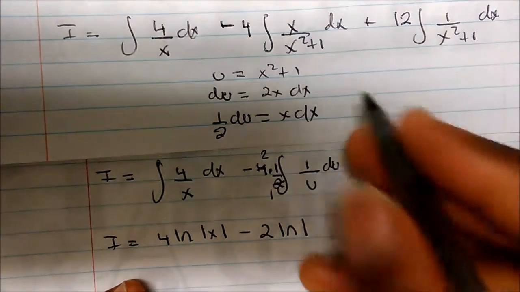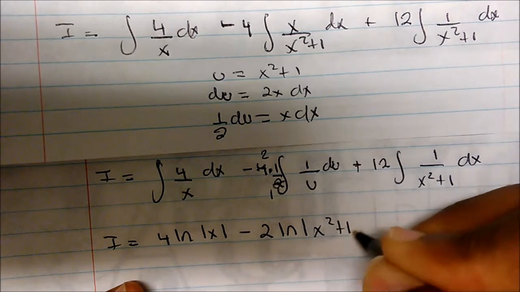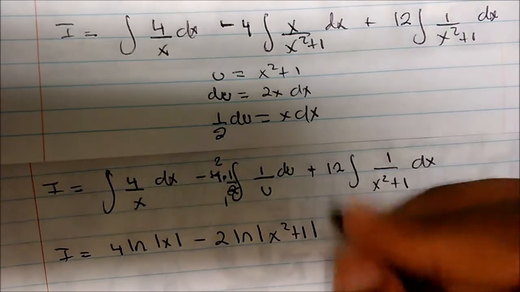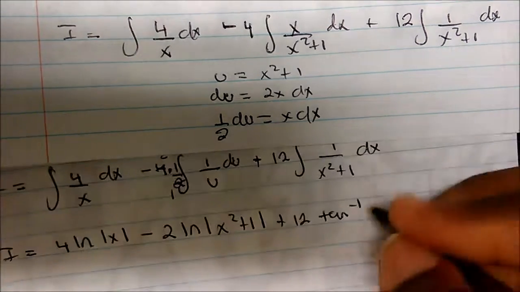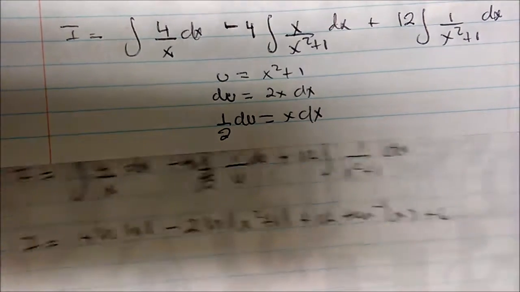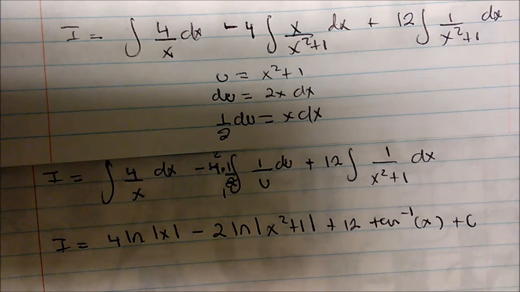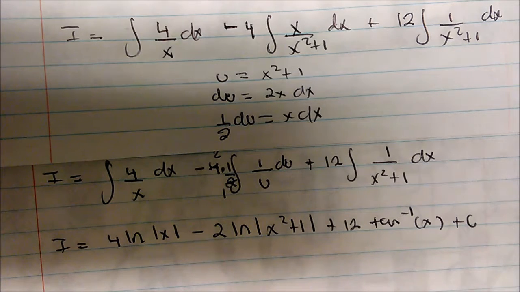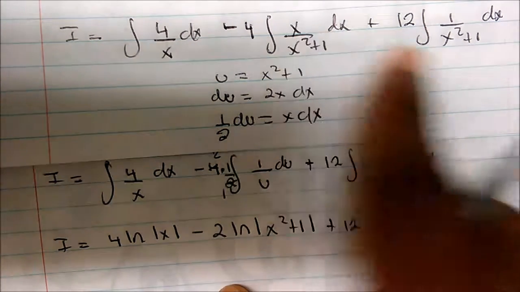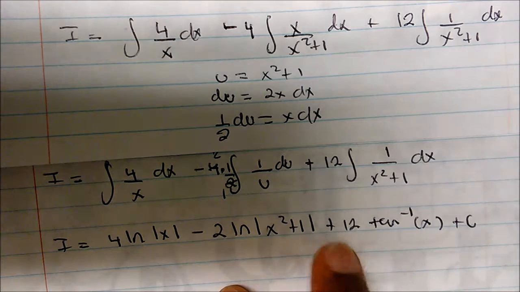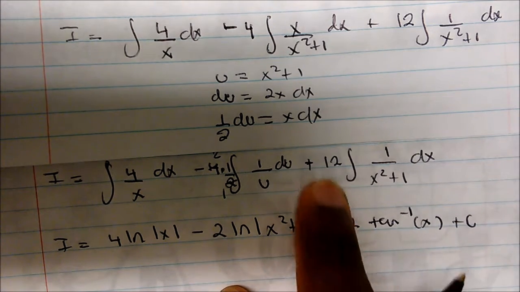In this case, u is x squared plus 1. Plus 12 times tangent inverse of x plus c. Okay, and this is my complete integral. So hopefully everybody sees how I got to that part. I split my integrals up. This was u substitution. This was just tangent inverse. I just bring my coefficients with me.